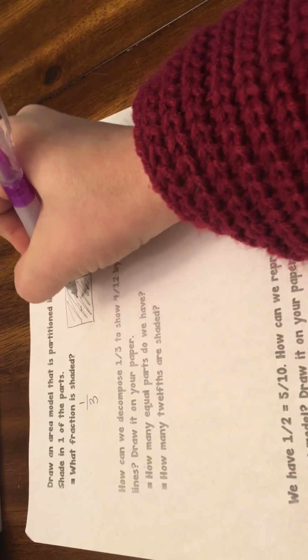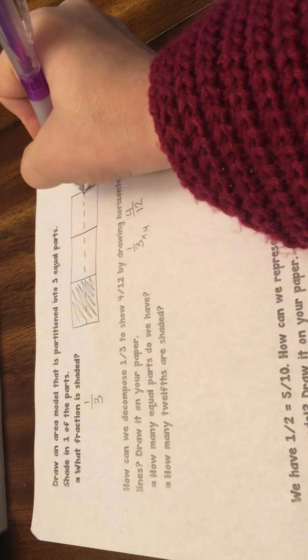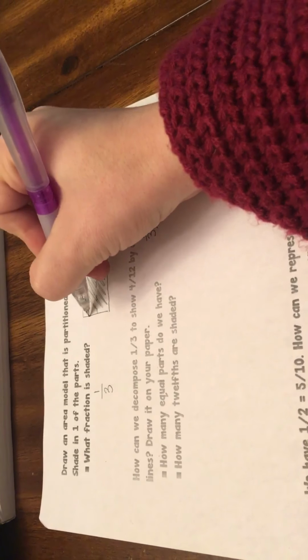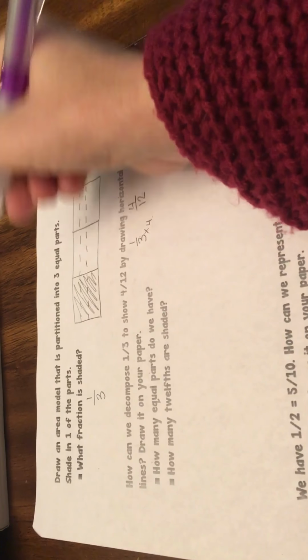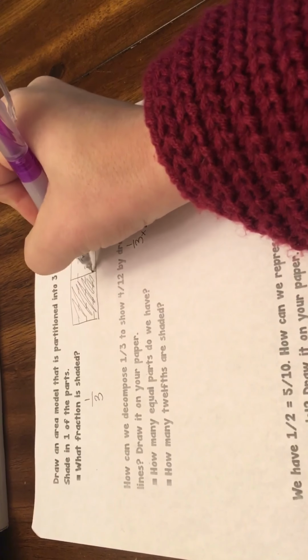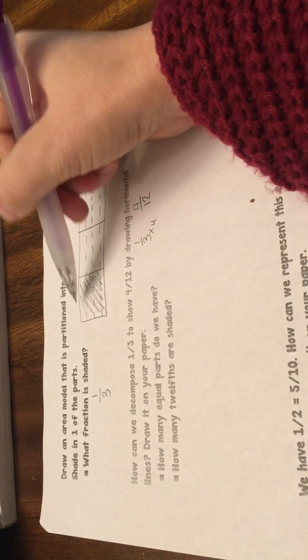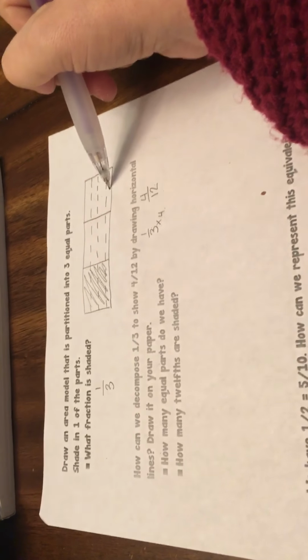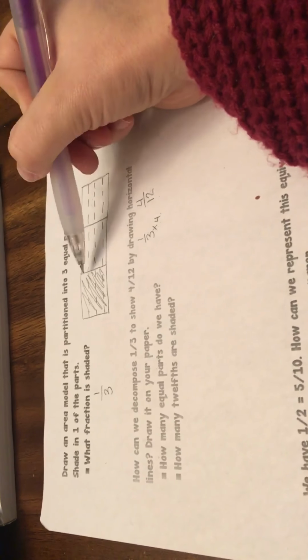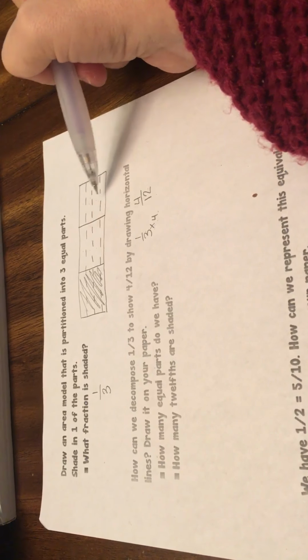So the easiest way to do that is to draw your middle line and then draw your other middle line and your last middle line. So now we have 1, 2, 3, 4 rows, but we have 1, 2, 3, 4, 5, 6, 7, 8, 9, 10, 11, 12 equal parts.